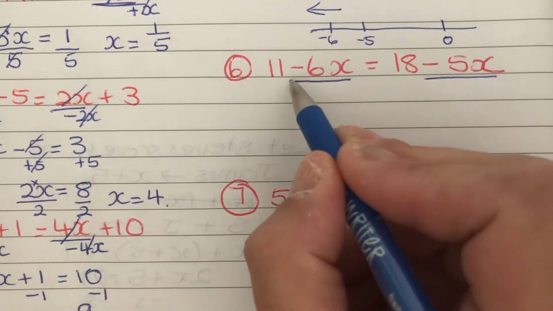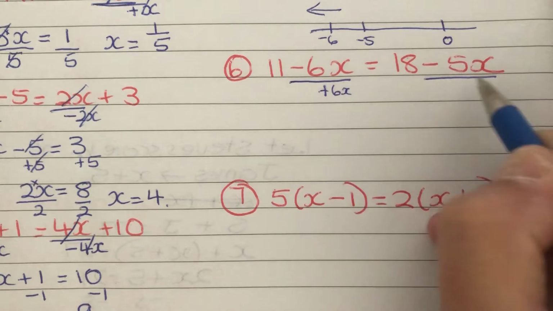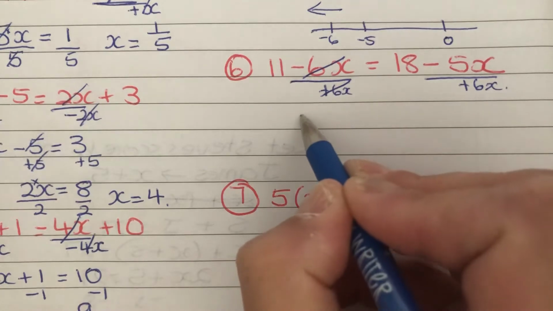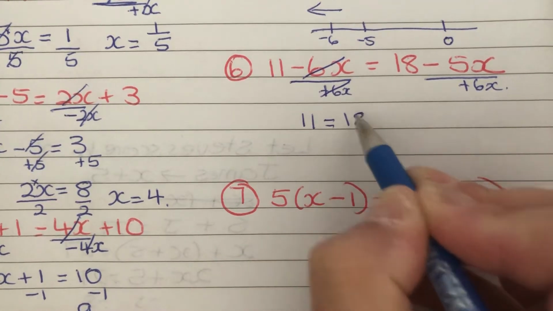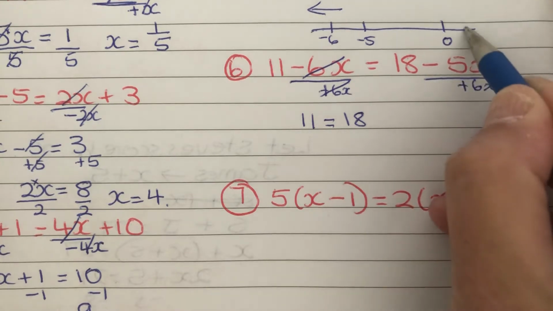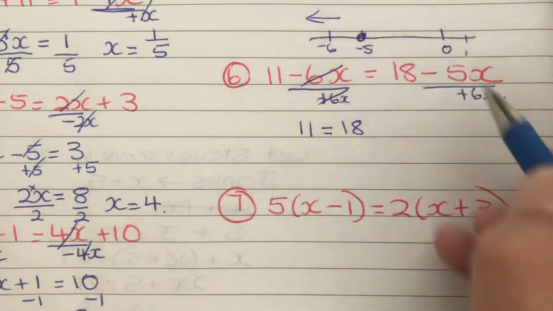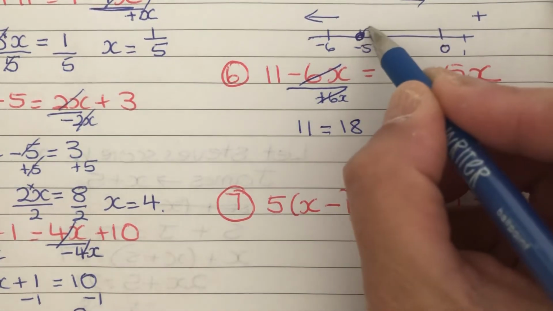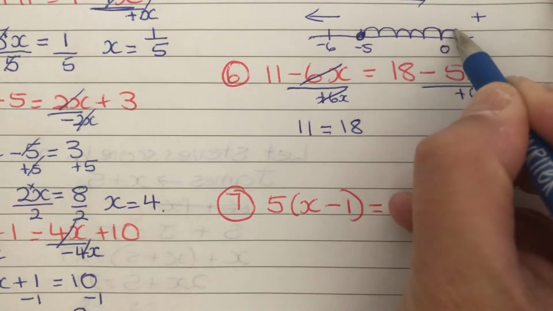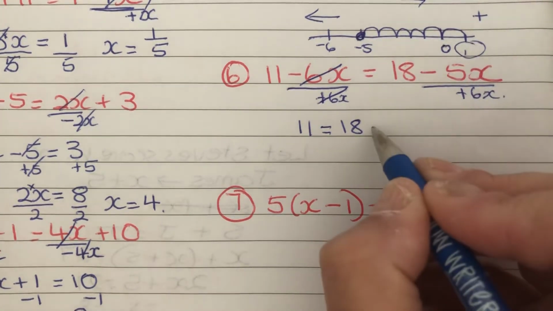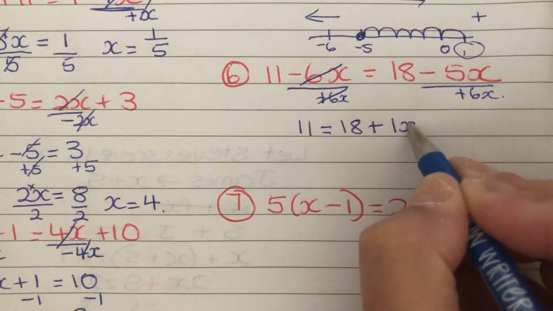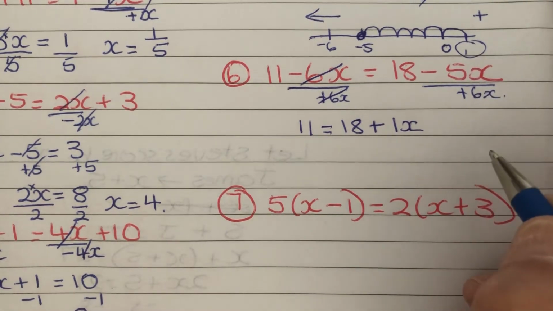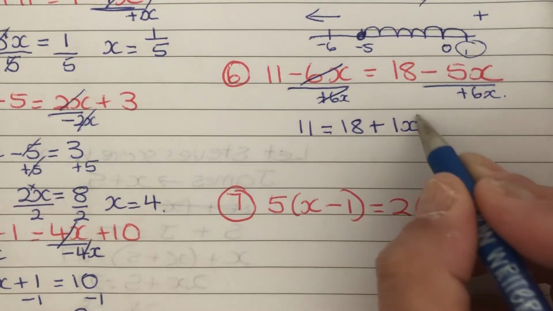The opposite of negative 6x is plus 6x. So they're going to cancel. So on this side we have 11 equals 18. Now we're at minus 5x. I'm going to go back to my number line, which is here. Minus 5x, we want a plus. So that means we're going to move this way. If you move this way, 4, 5, 6, you will end up at positive 1x. So that's minus 5x plus 6x is positive 1x.